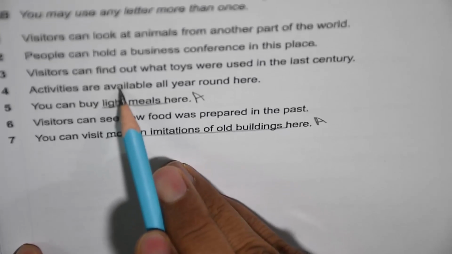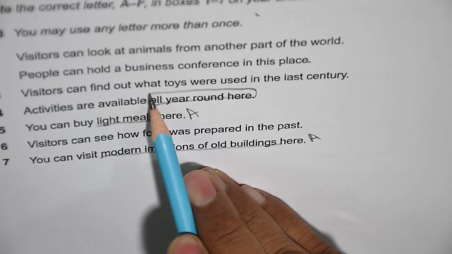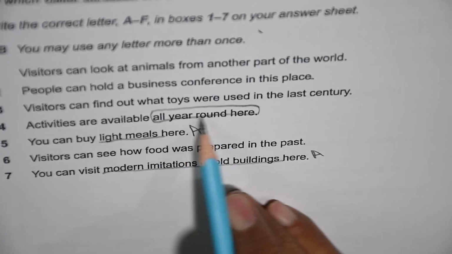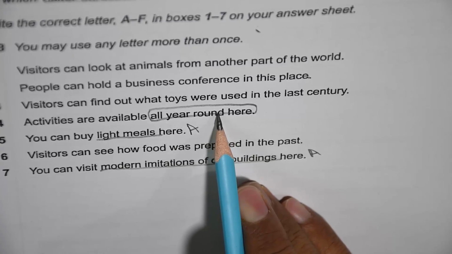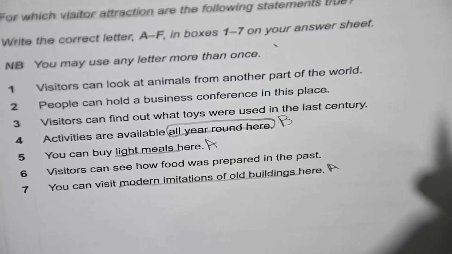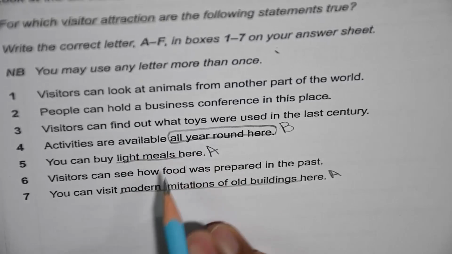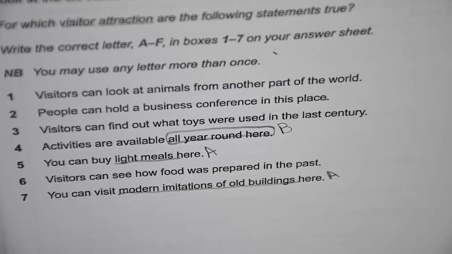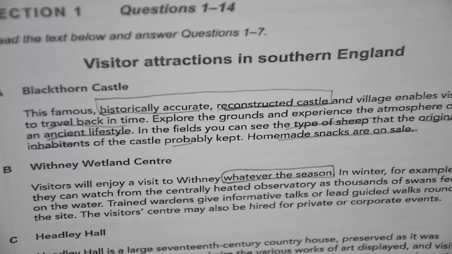Activities are available all year round. Now see the link between all year round and whatever the season. Activities are available all year round or whatever the season. So that's why here we are going to write B. So if you retain the questions, if you have questions in mind, then it will shorten the time to find the answer. Anyways, let's go back.